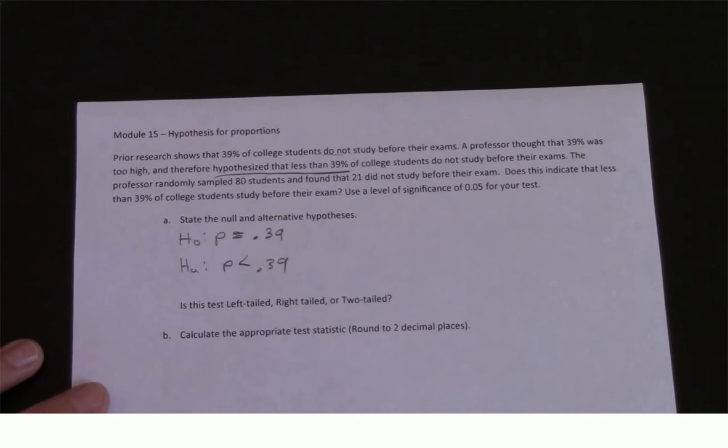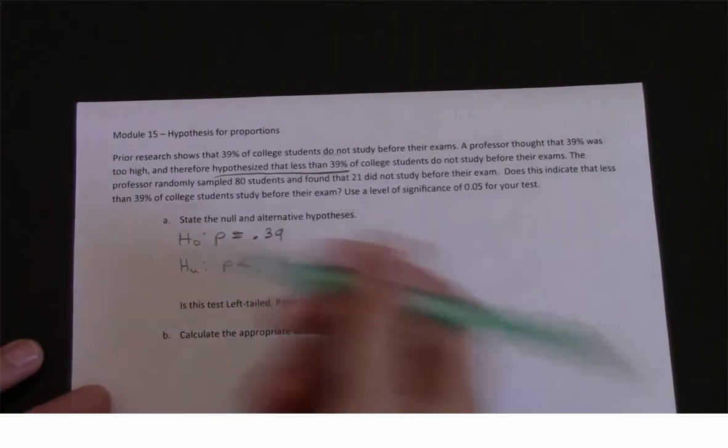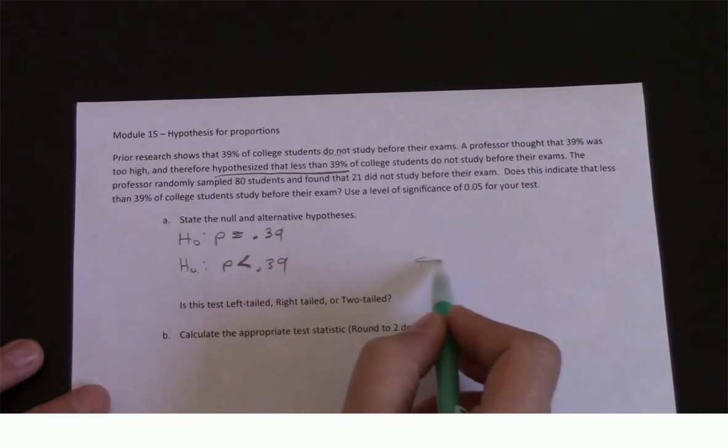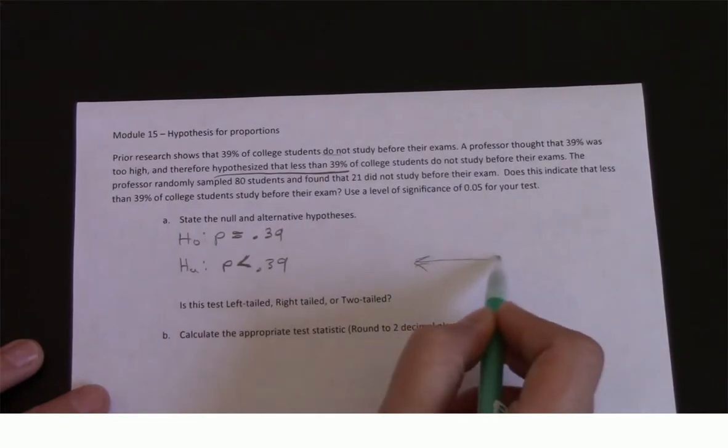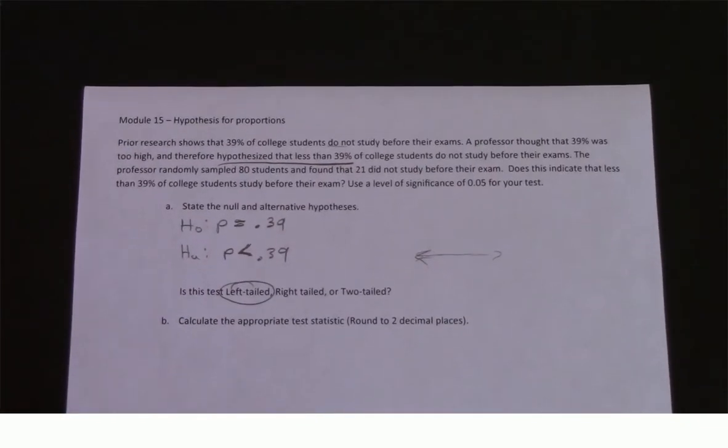All right, what side test is this? We're testing if P is low, or to the left, right? Low values would be to the left. High values are to the right. So this is a left tail test. Okay. Calculate the appropriate test statistic.